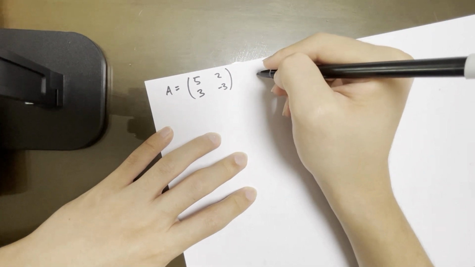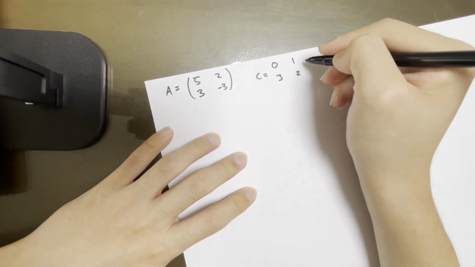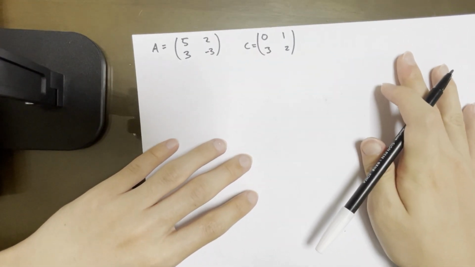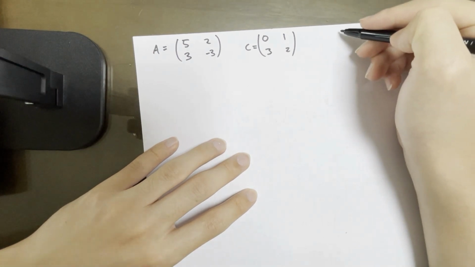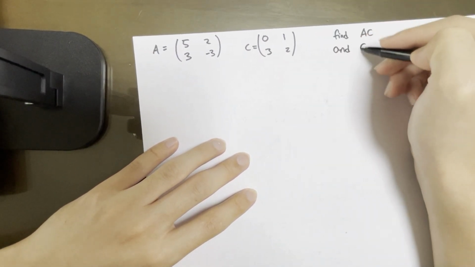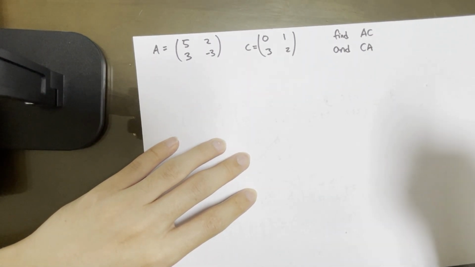And C, 0, 1, 3, 2. Yes. Now, by finding out AC and CA, find AC and CA. Remember, I told you, the order for matrix multiplication matters, right?